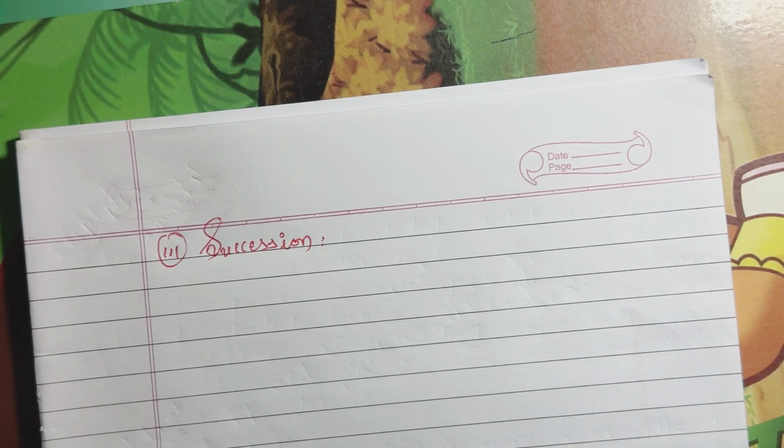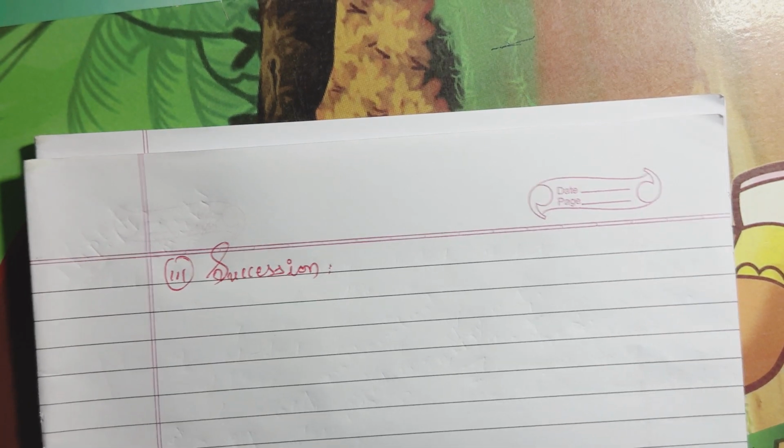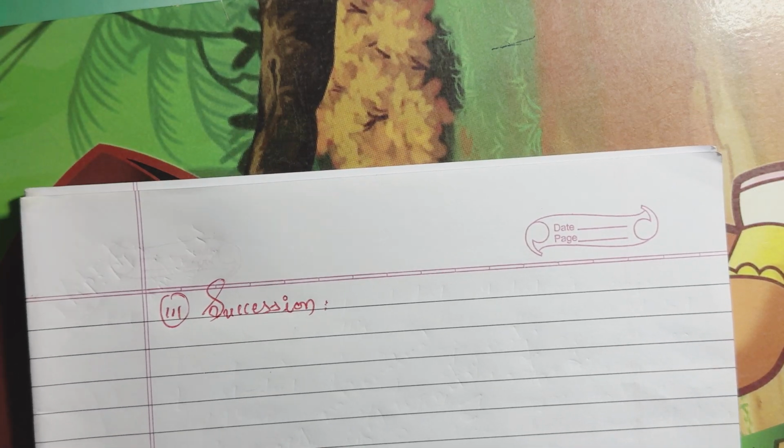In our succession stage, we take the assumption from P of k and we prove that it holds for P of k plus 1.